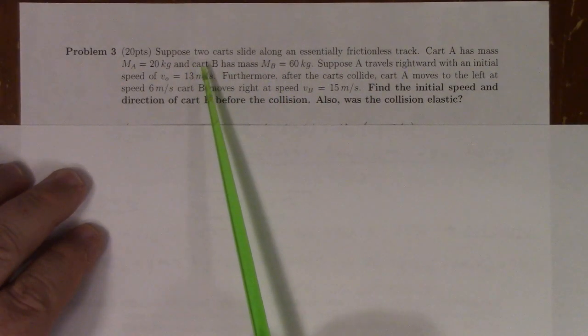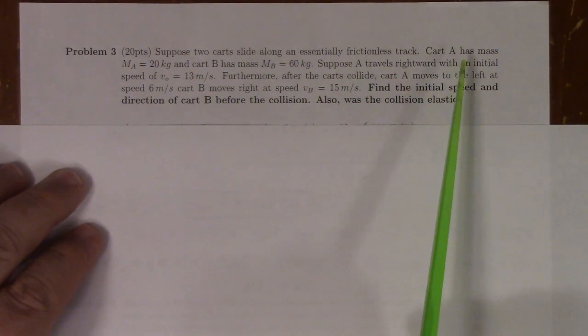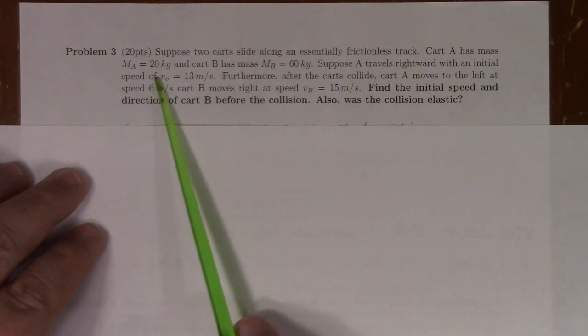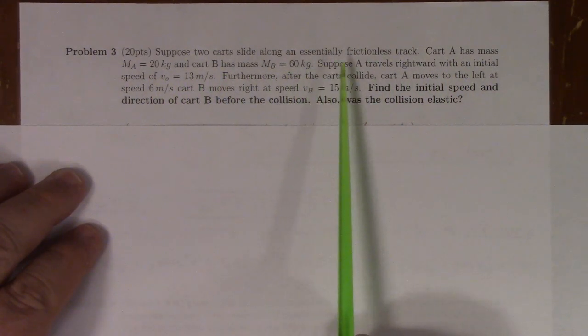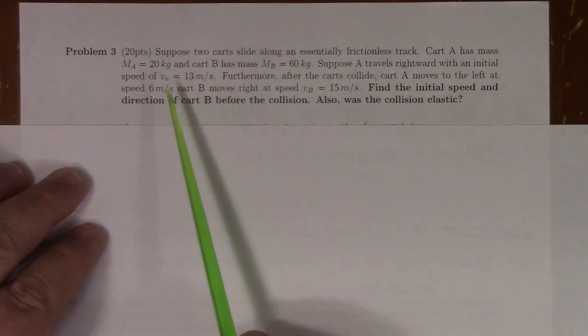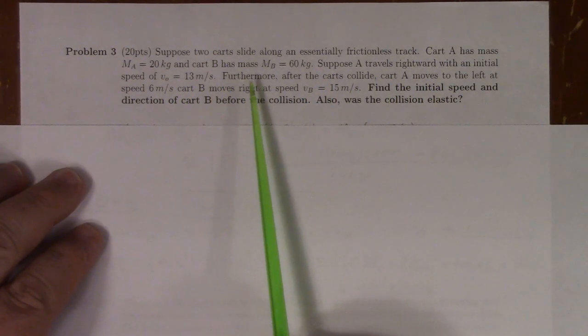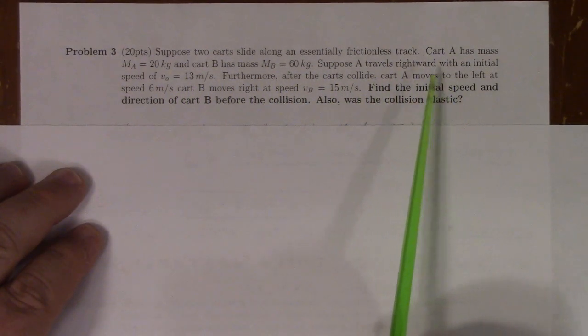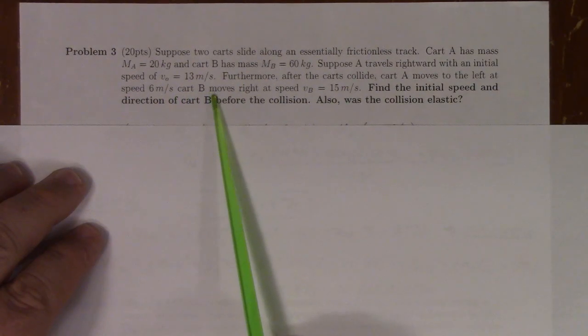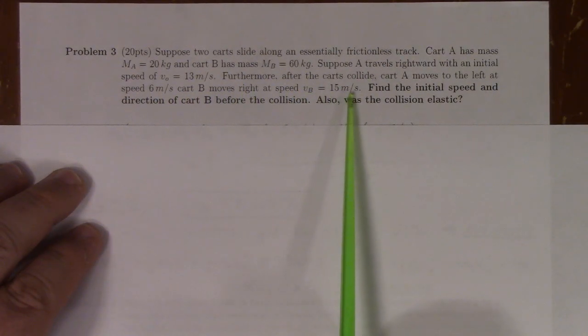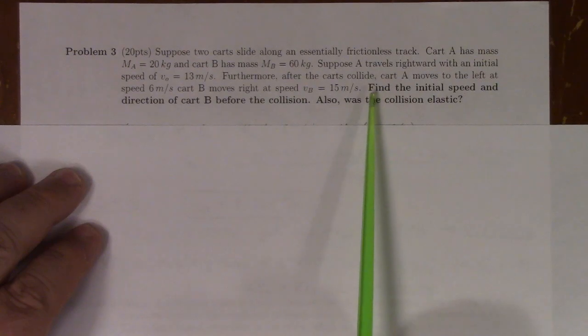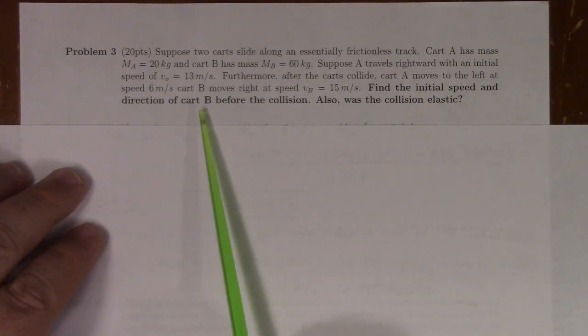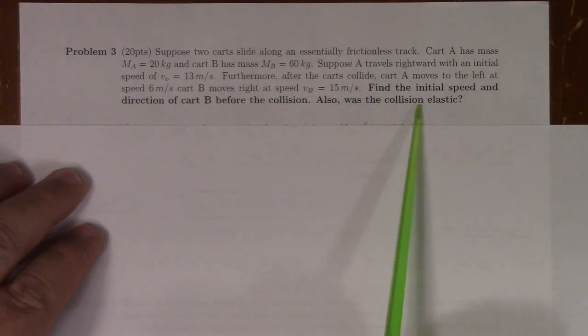But let's see here. So suppose 2 carts slide along an essentially frictionless track. Cart A has mass 20 kilograms, B has mass 60 kilograms. A travels rightward with initial speed of 13 meters per second. The carts collide. A moves to the left at 6 meters per second. Cart B moves to the right at speed 15 meters per second. All right. Find the initial speed and direction of cart B before the collision. Also, was the collision elastic?